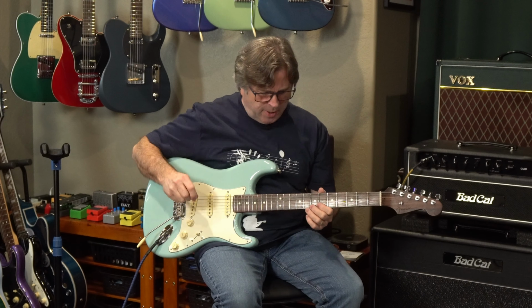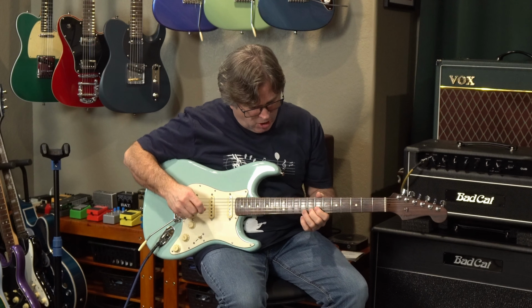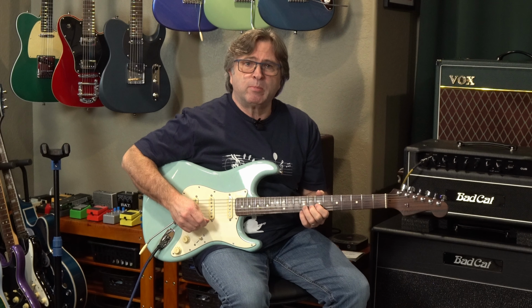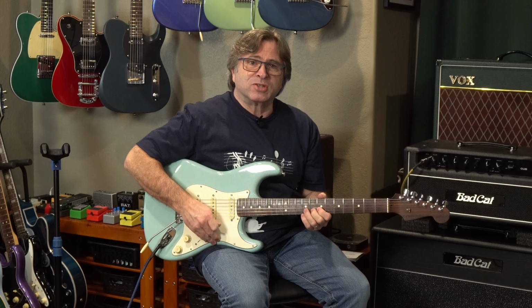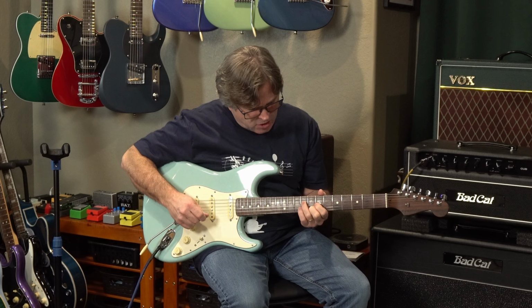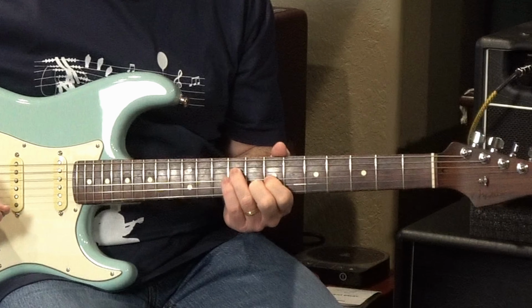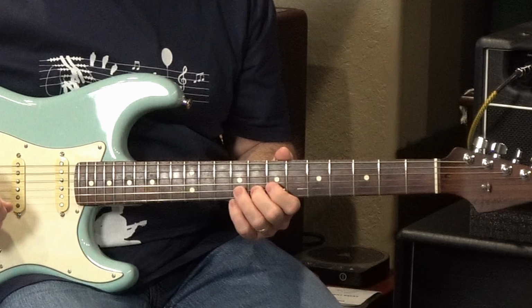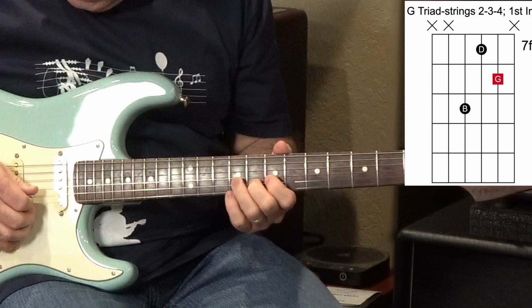Okay, so that's the root. And now we'll move up and play the first inversion. So to play that, you do have to know the notes on the B string. And that can be challenging. So I have a trick to help with that. First, let's go over where our fingers need to be. So the G note is the 8th fret of the B string. And that's right here.